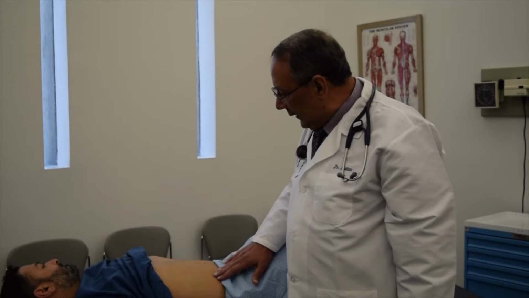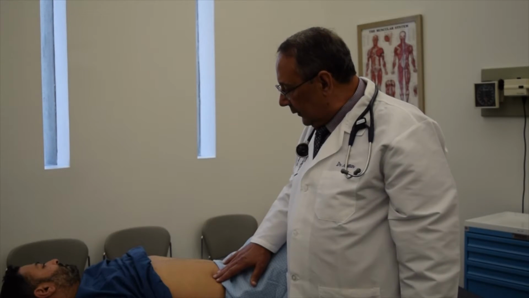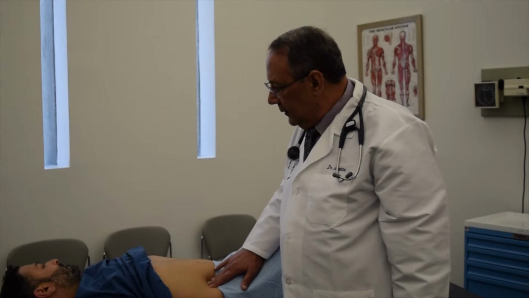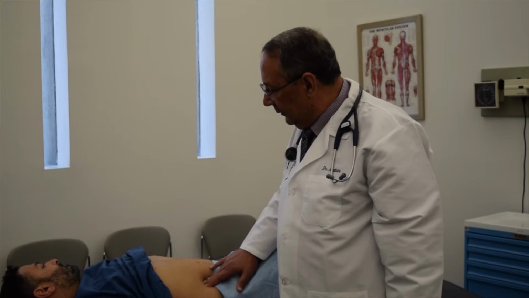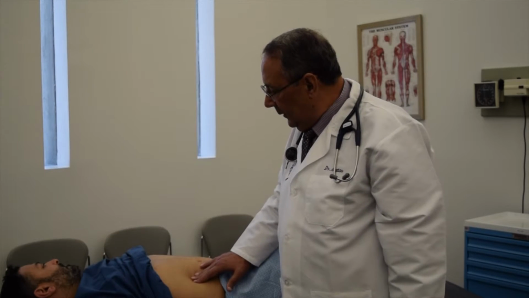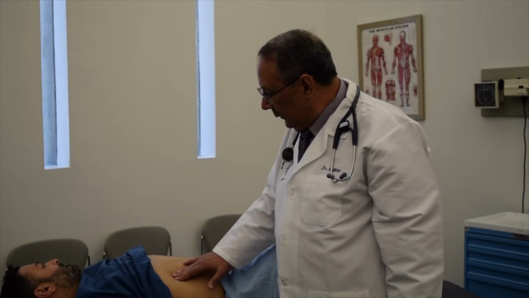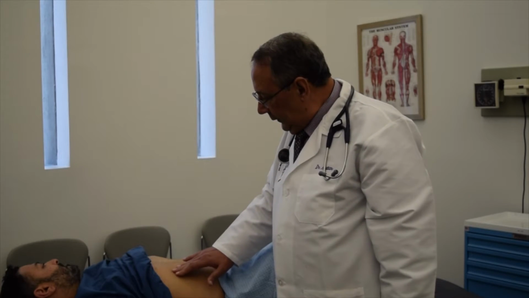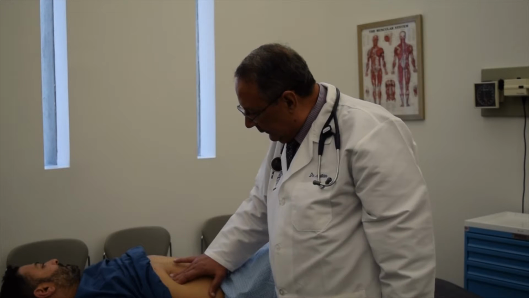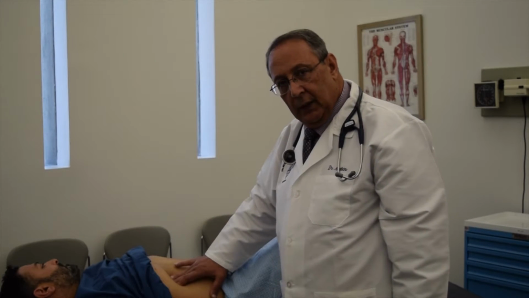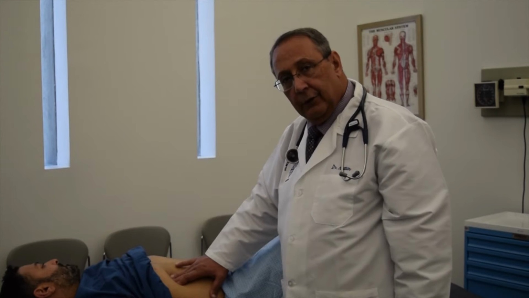So I'm tracking that line from the lower quadrant up. I'm going to ask him to breathe in, and I'm going to synchronize myself with him breathing out, and then keep progressing up to get to the edge of the liver. And when you get close to the edge, use the skin to round your fingers below the ribs and try to feel that edge of the liver and the part that will meet your fingertips.